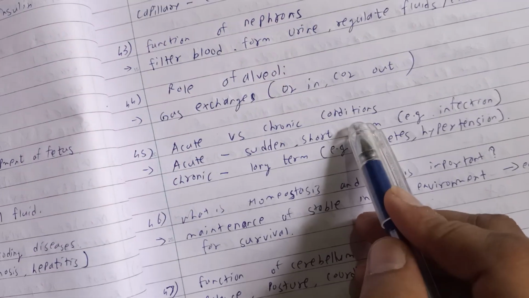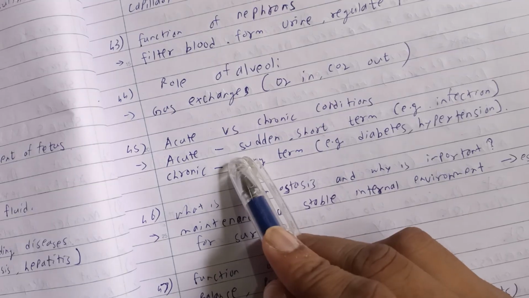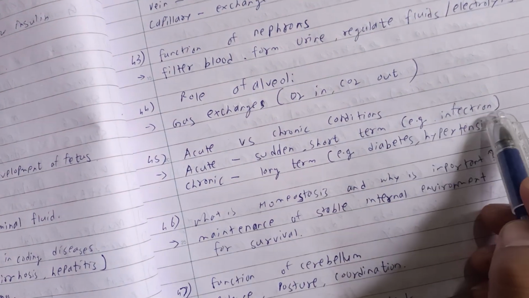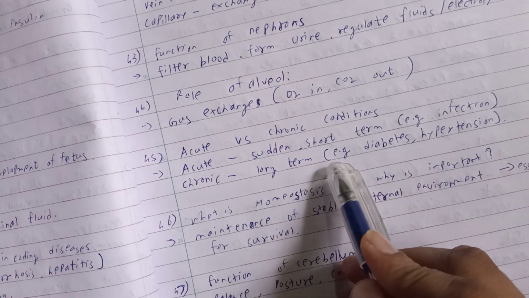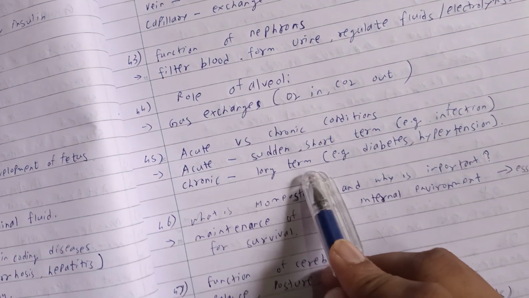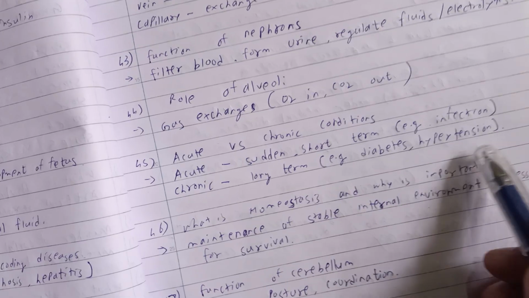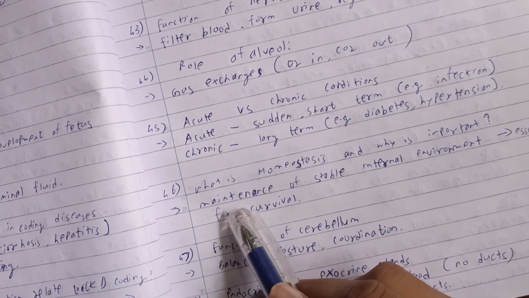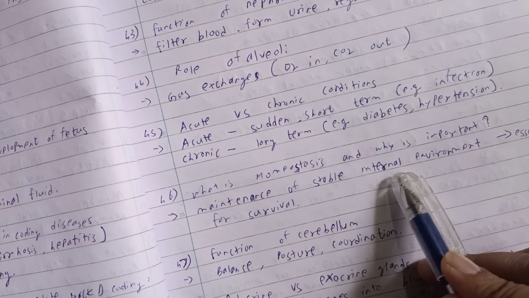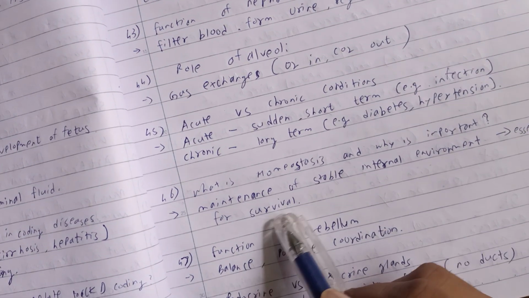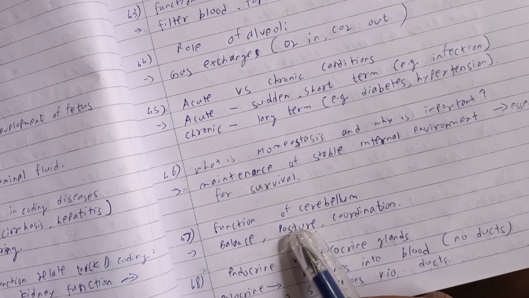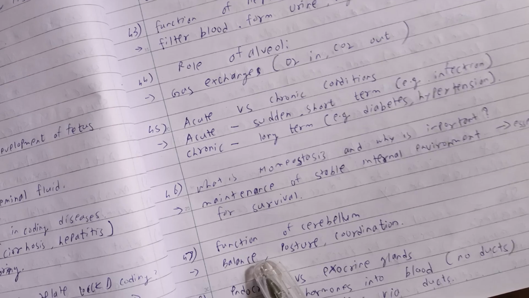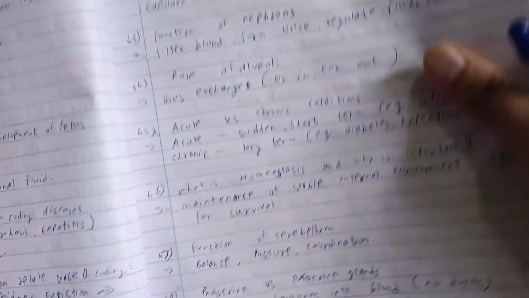Acute versus chronic condition. Acute condition: sudden, short term, for example infection. Chronic condition is a long-term condition, that is diabetes and hypertension. What is homeostasis and why is it important? Maintenance of a stable internal environment, essential for survival. Function of cerebellum: balance, posture and coordination.